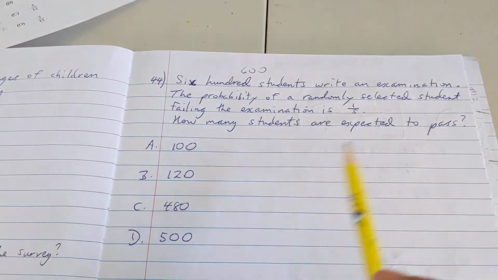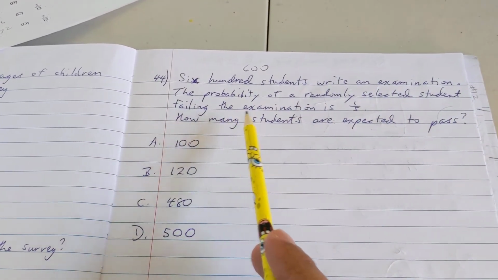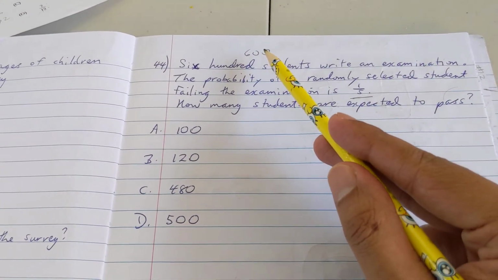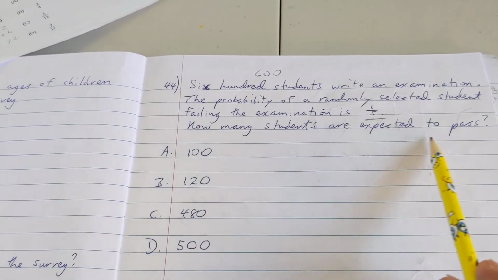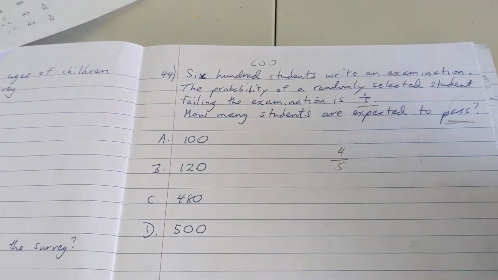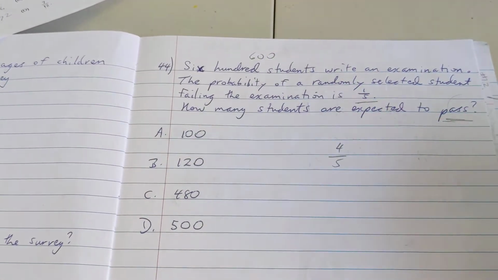And then we could always break it down if it was a probability. So they already give me the probability of randomly selecting a student failing the exam is 1/5. So 1/5 of the 600 students are going to fail. I want to know how many are going to pass. So if 1/5 are going to fail, that means the remainder are going to pass, which is 4/5, because it's the whole that I want to break up. 1/5 fail, 4/5 going to pass.